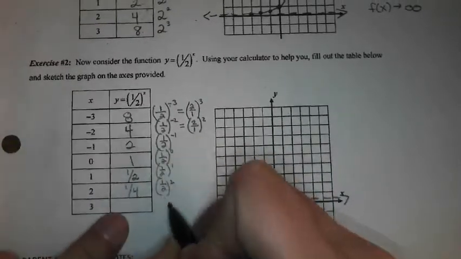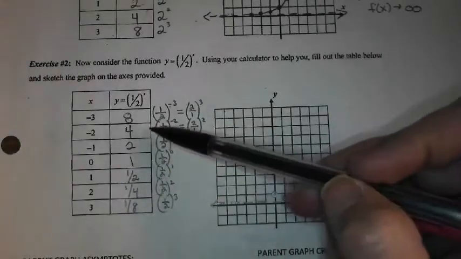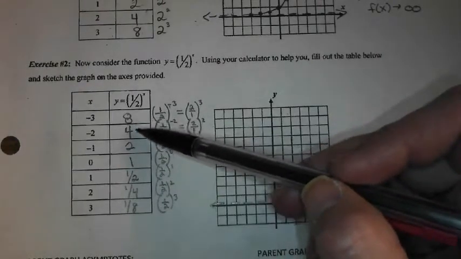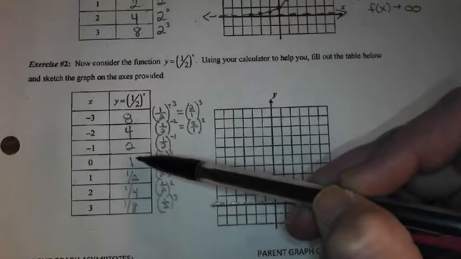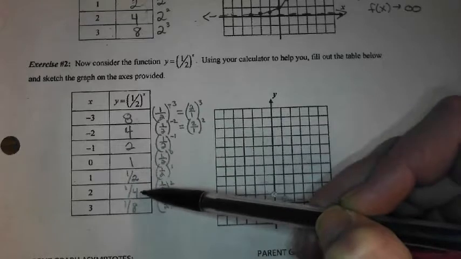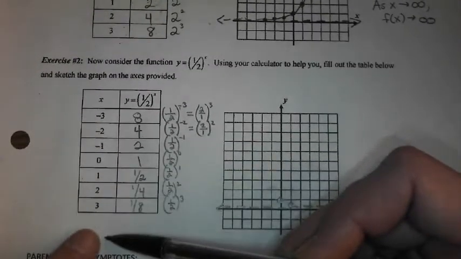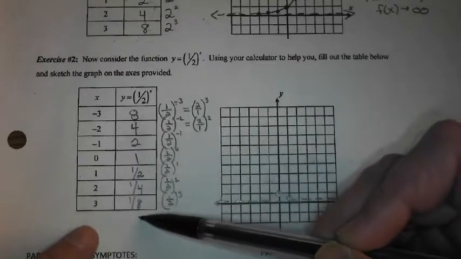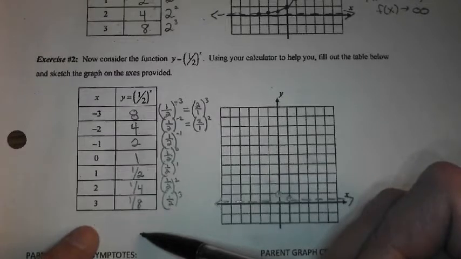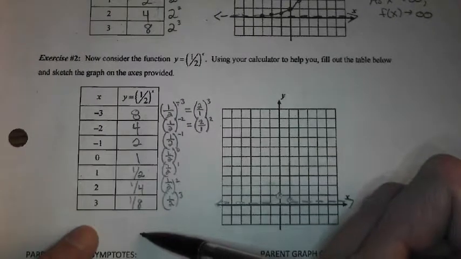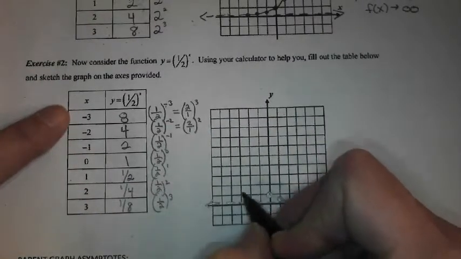1/4. And what's 1/2 cubed? 1/8. So now let's look at our progression as we increase. As we move upwards, what am I doing to the number as I keep increasing? Cutting it in half. So as x gets bigger and bigger, what's happening to my y-coordinate? Smaller and smaller and smaller. When will it reach 0? Never. Okay?